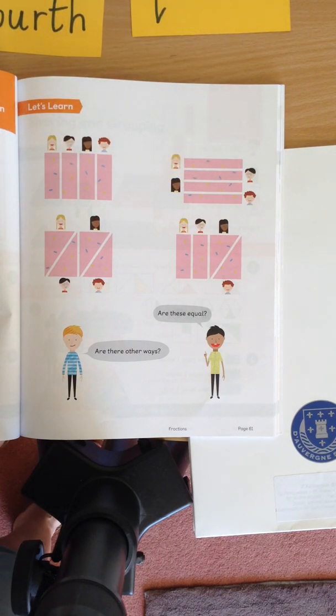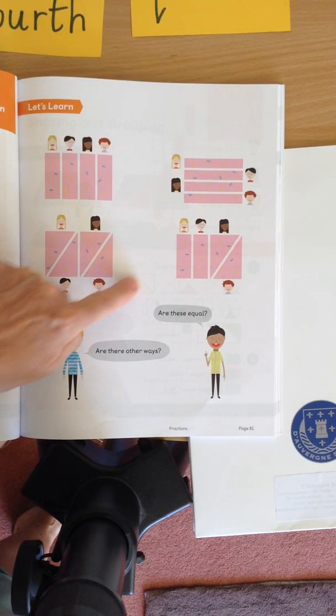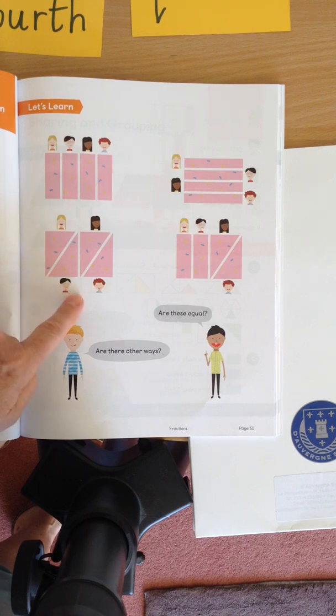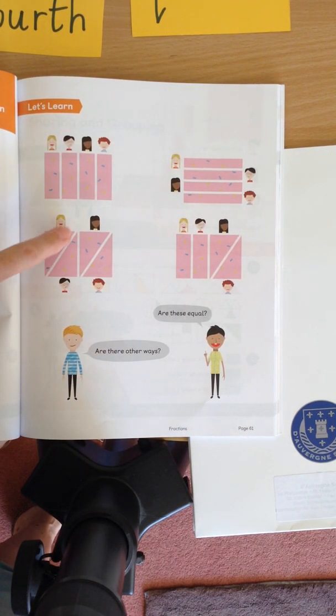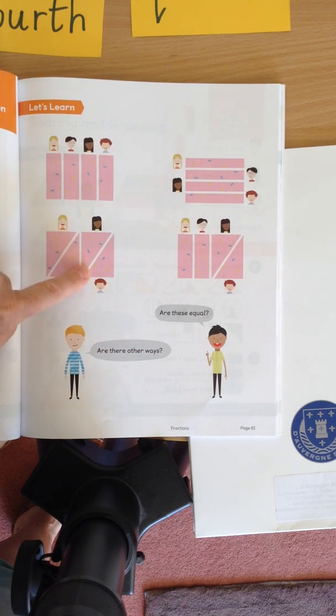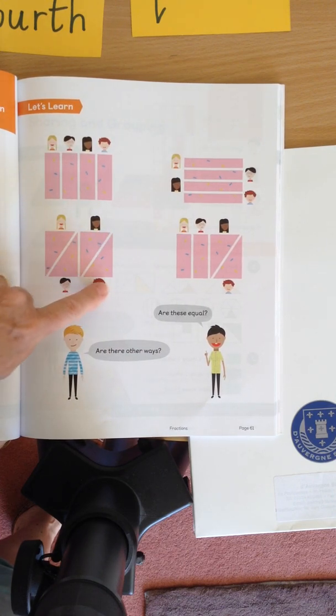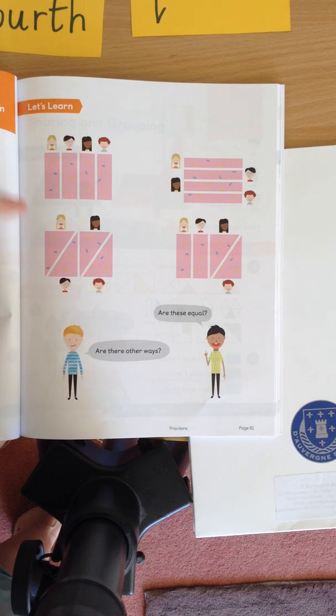They are the same. This picture's shown us cutting it a different way. Cutting it in half first and then diagonally across, making, what shape have we got here? That's right, triangles, 4 triangles. And if you turn that and put it on the top of that, that would be the same. So we've got 4 equal parts in triangles.